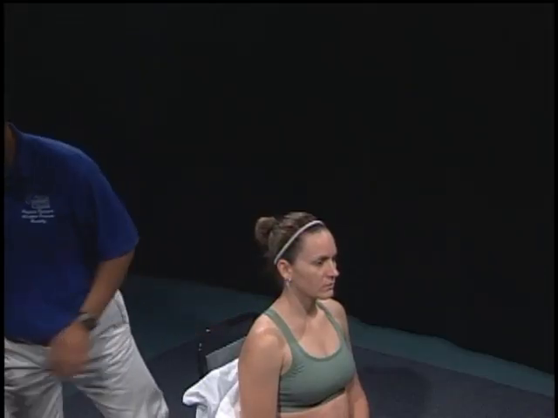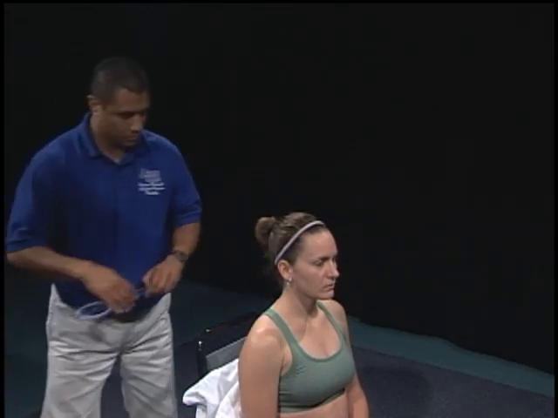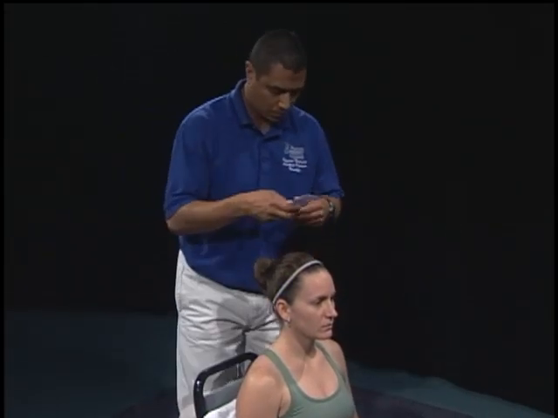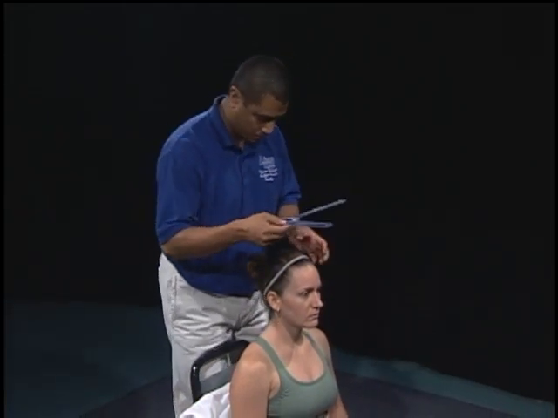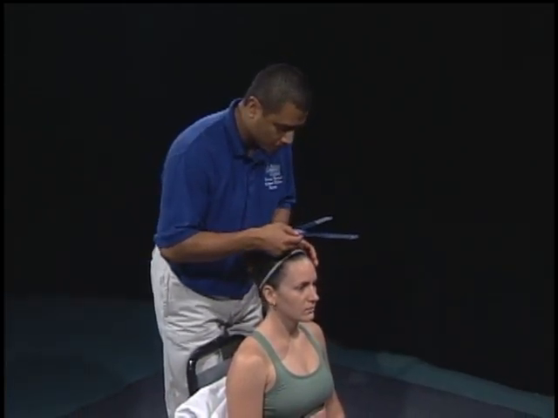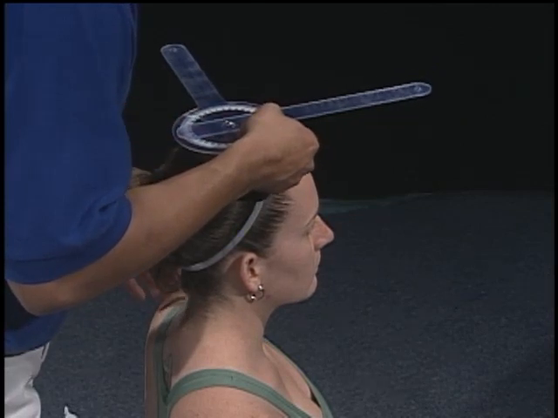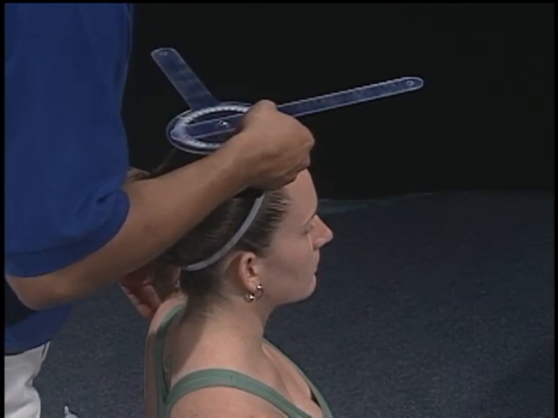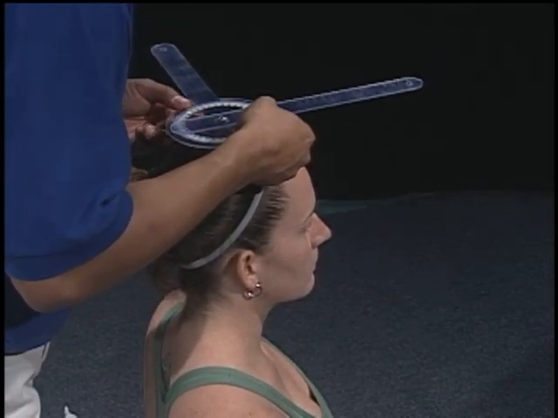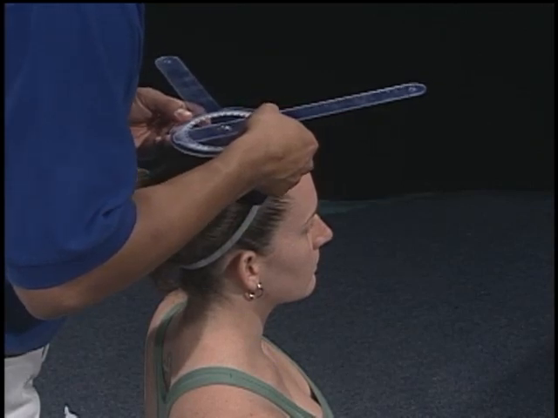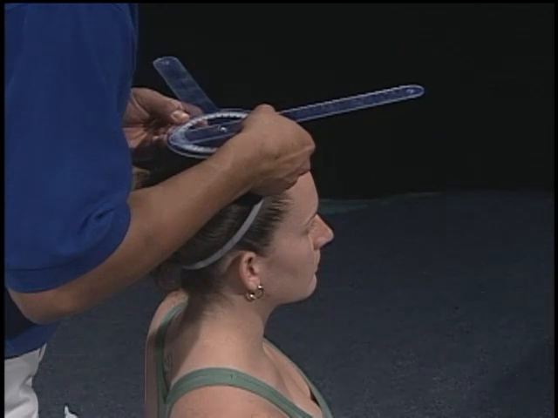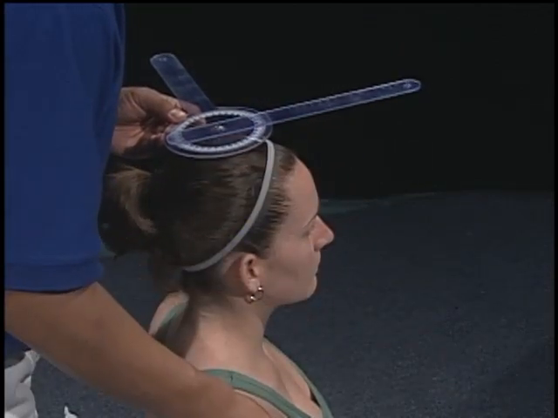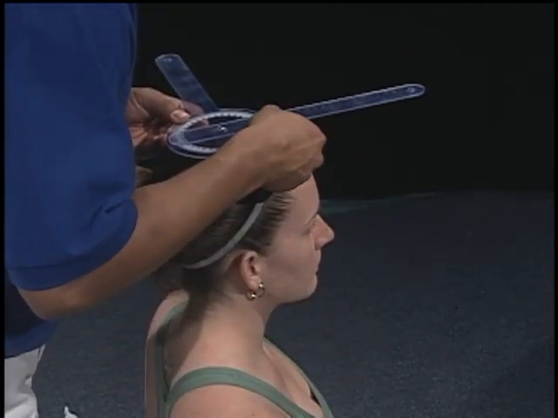You're now ready to measure the joint range of motion. Make sure you expose the bony landmarks you'll be using. Align the axis of the goniometer over the center of the cranial aspect of the head. Align the stationary arm parallel to an imaginary line between the two acromion processes. Align the movable arm with the tip of the nose. If a tongue depressor is used, align the goniometer parallel to the longitudinal axis of the tongue depressor.